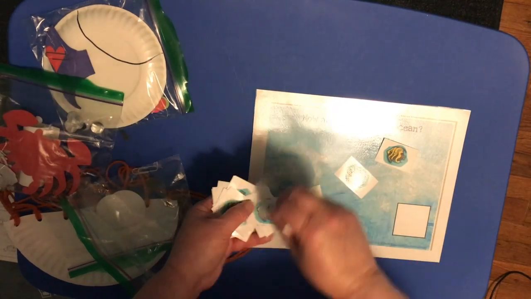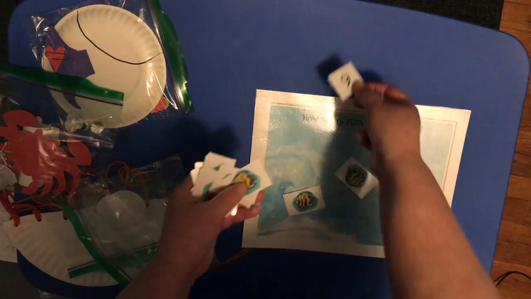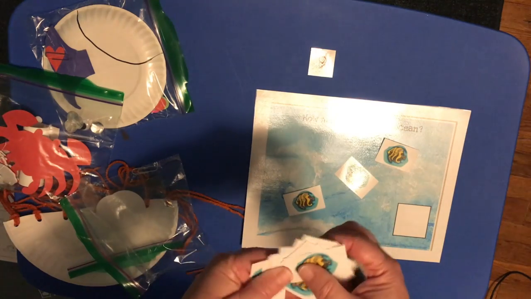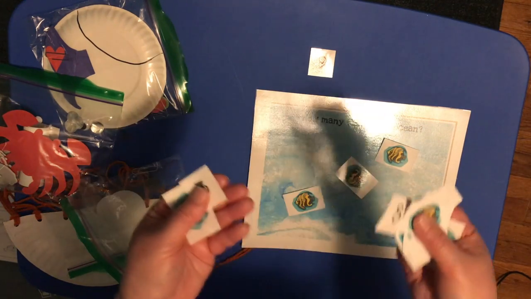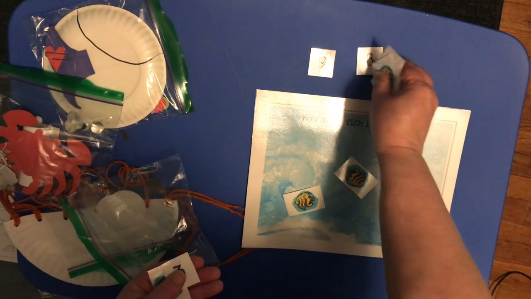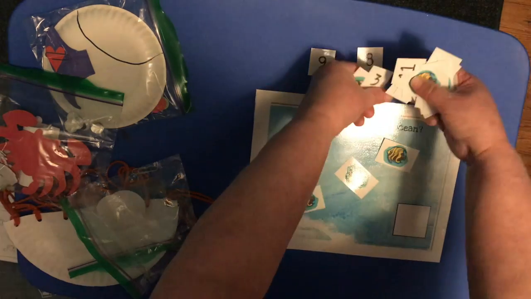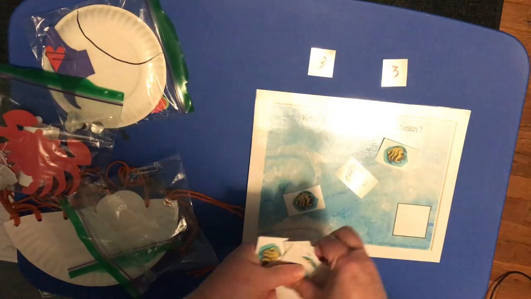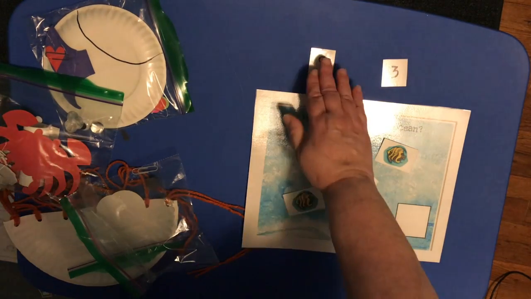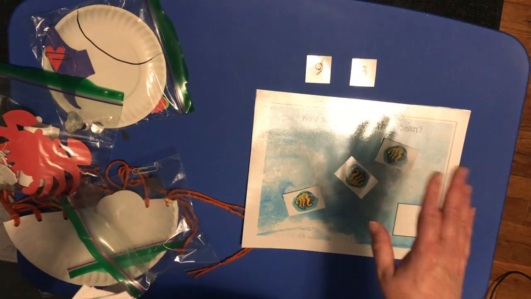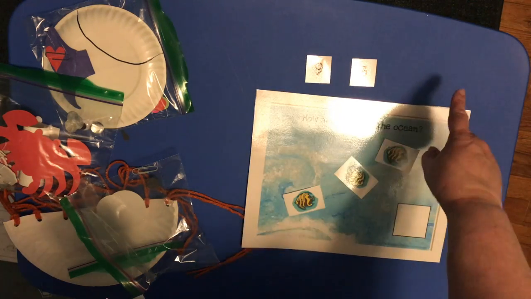And then you would put down, let's try with 2 numbers. Okay, you try with 2 numbers first before you put 3 or 4 numbers up here.